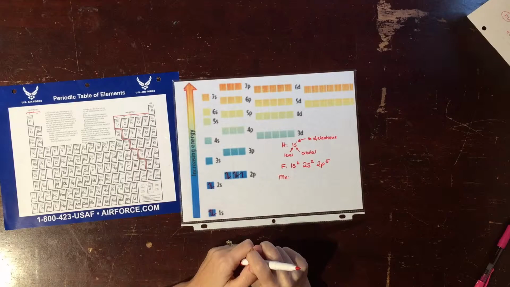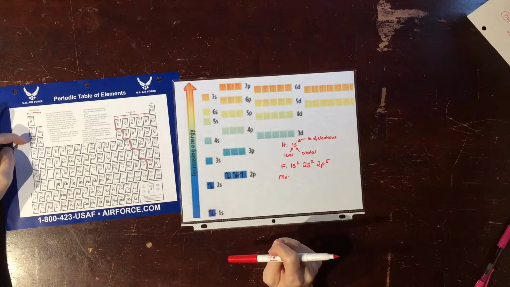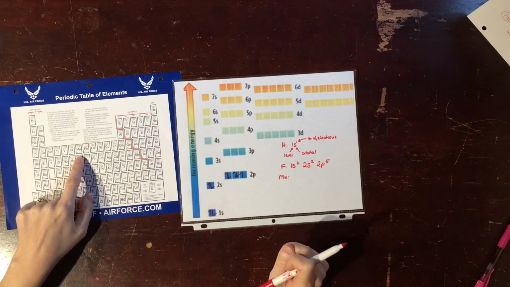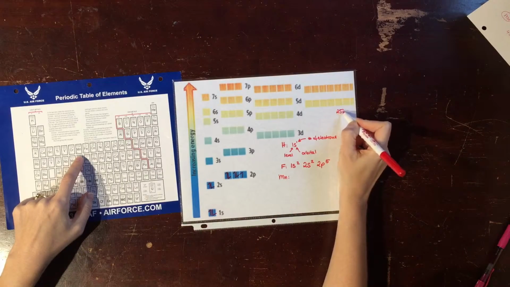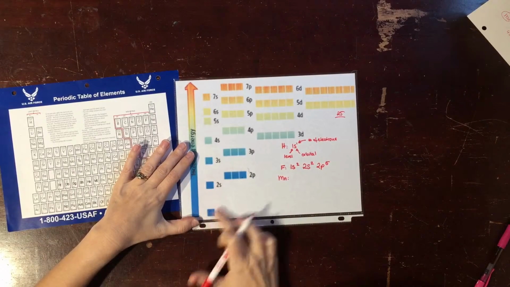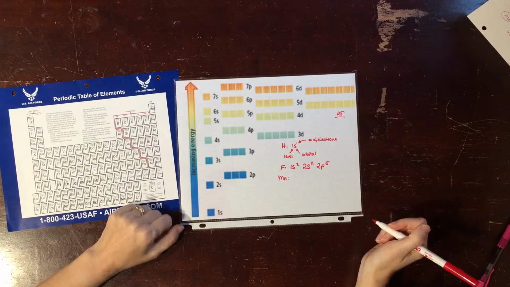I'm going to give you a hint. Manganese is in the 4th period. 1, 2, 3, 4. Atomic number 25. All right, now I'm going to have to keep track. So I'm going to write down 25 up here. All right, we got to place 25 electrons.